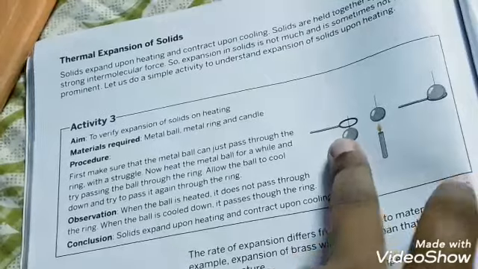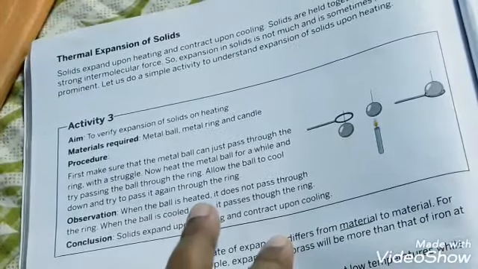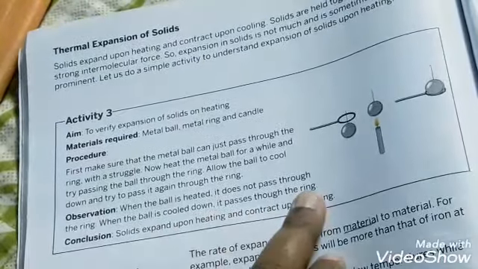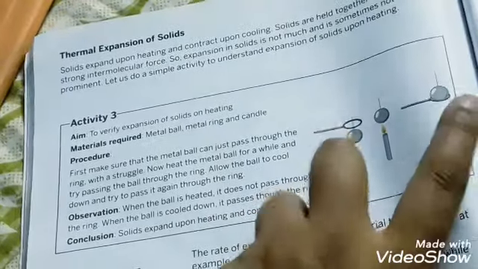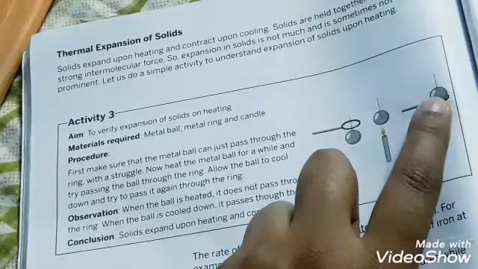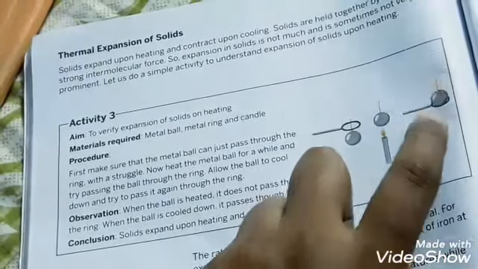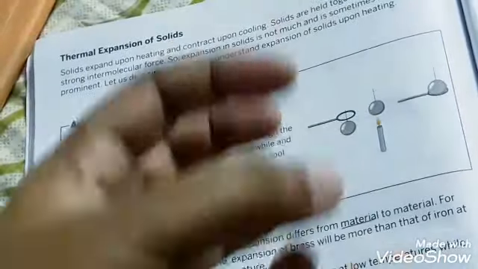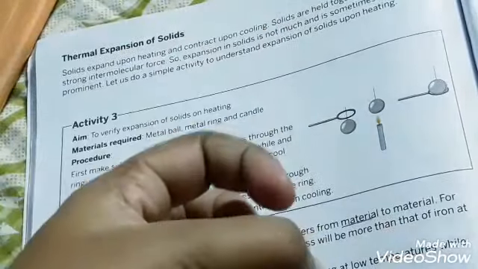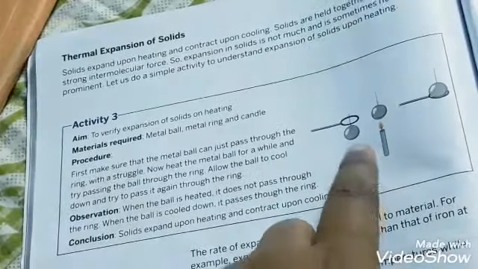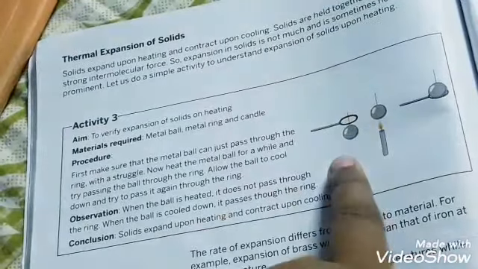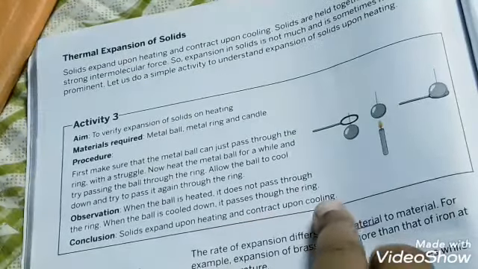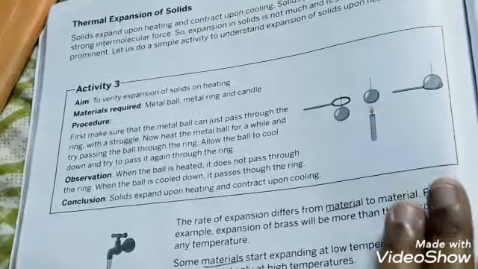So when a ball is heated, it does not pass through the ring. When a ball is cooled down, it passes through the ring. You got it? So after this step, you have to cool down the metal ball and then try to pass it through again. And you will see that you will be able to pass it through. That means it again contracted. It again came back to its own shape, right? So it again contracts and it is able to pass through. Solids expand upon heating and contract upon cooling. So this is your activity 3.